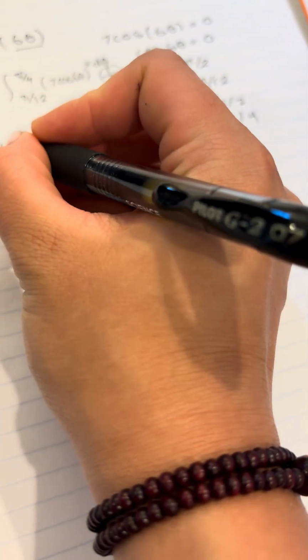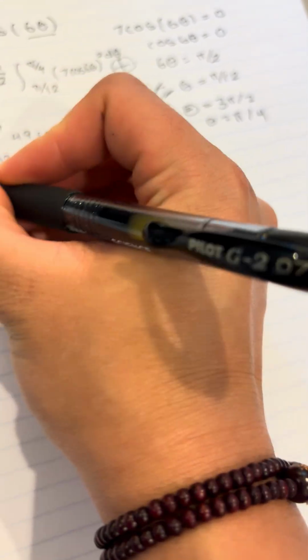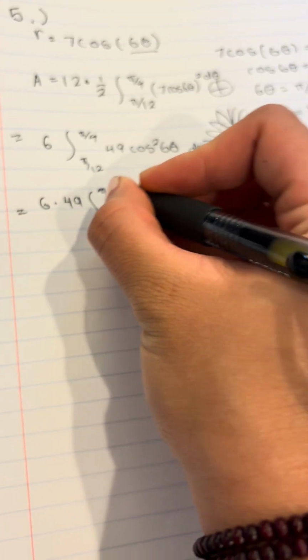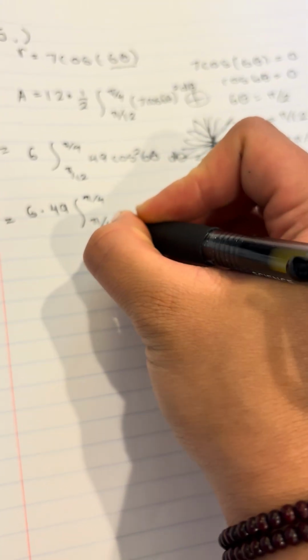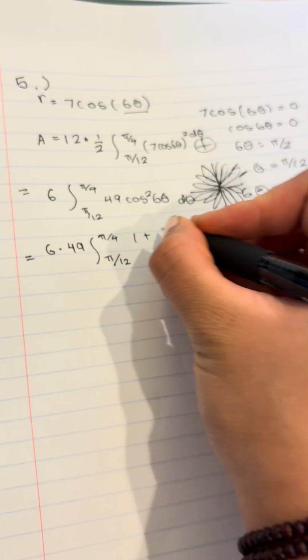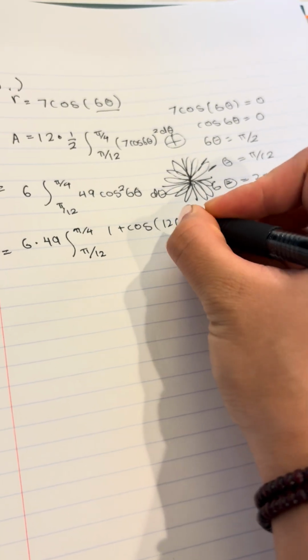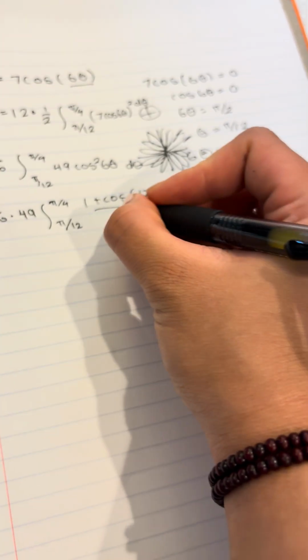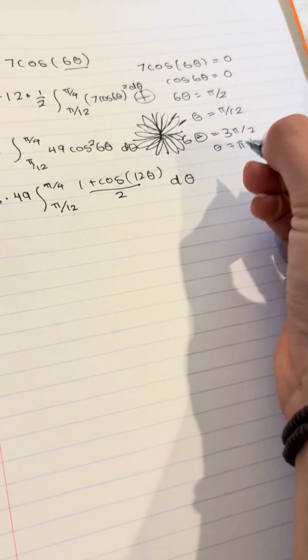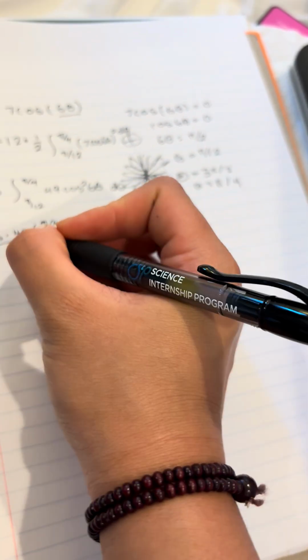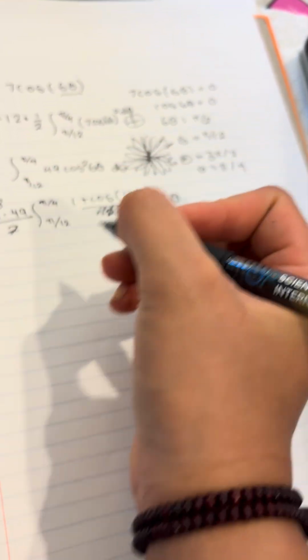We can also take the 49 out here, so 6 times 49 times 1 plus cosine, and then 6 theta times 2 is 12 theta, over 2. So this we can integrate, and then we can also take the 2 out, so this just becomes 3 times 49.